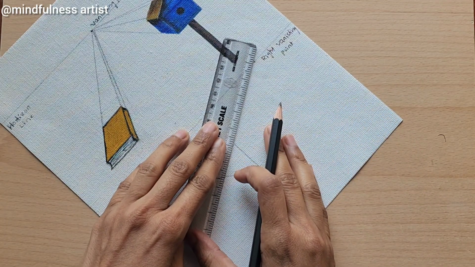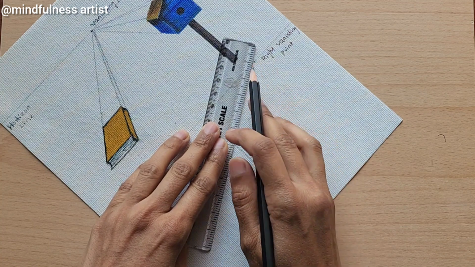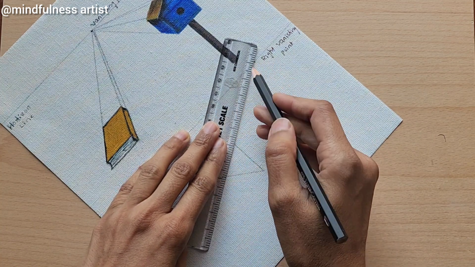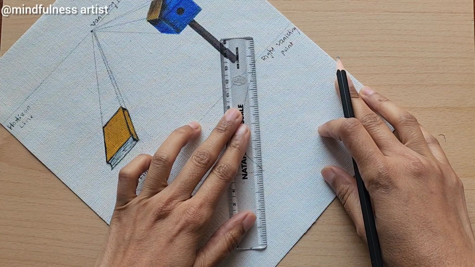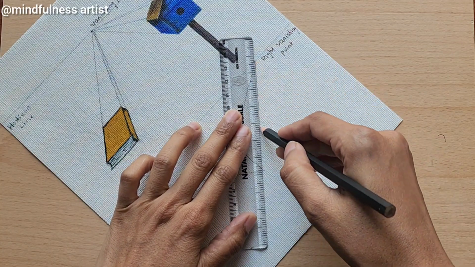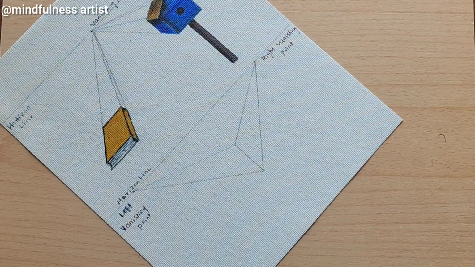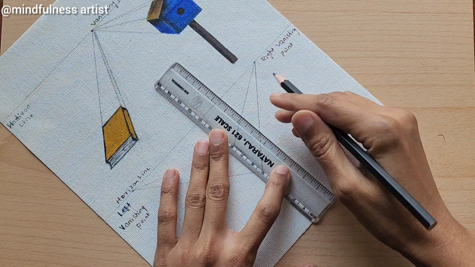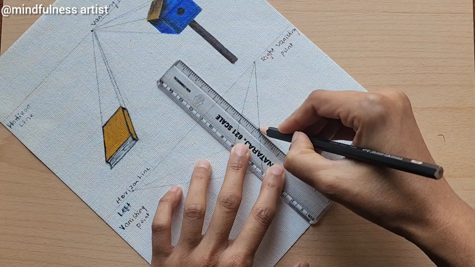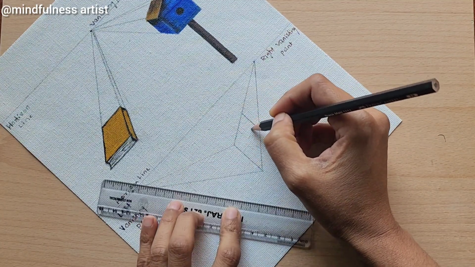After deciding the width and depth, we close the shape and clean the extra lines. Two-point perspective is commonly used for buildings, houses, boxes, and objects viewed at an angle. This technique helps drawing look more three-dimensional and natural. So this is the difference between one-point and two-point perspective.